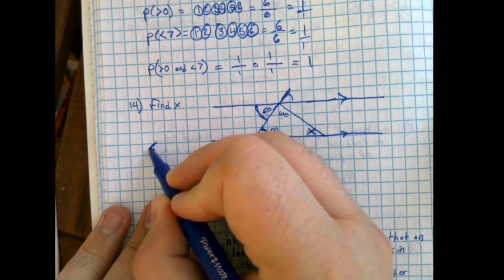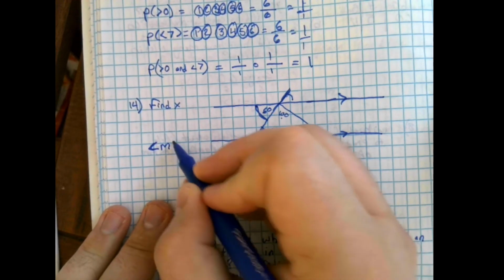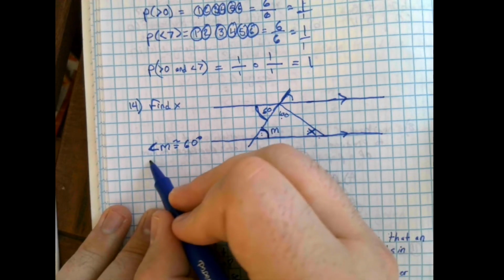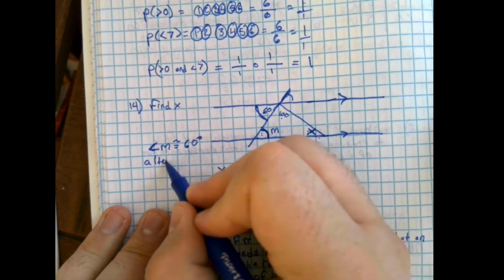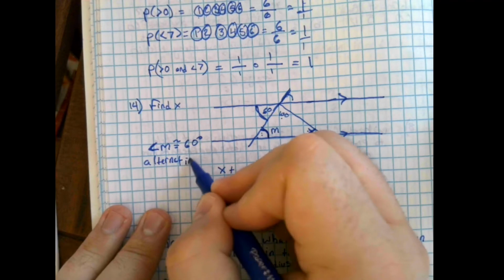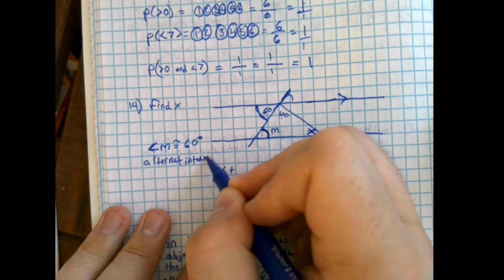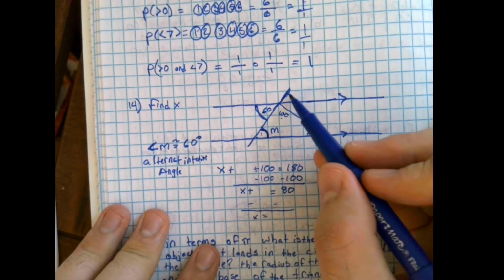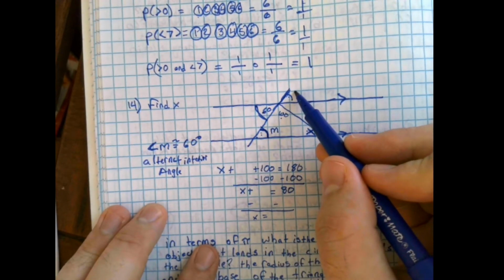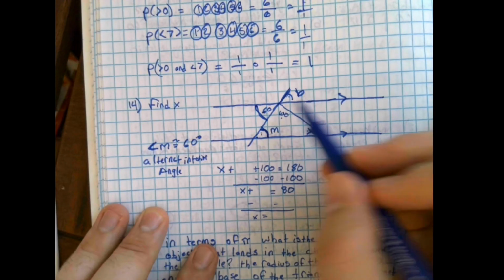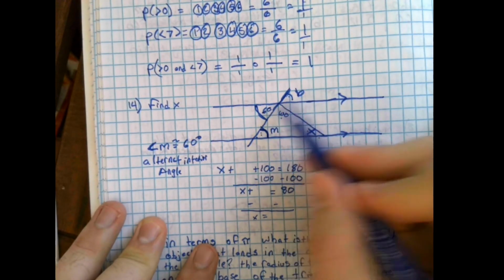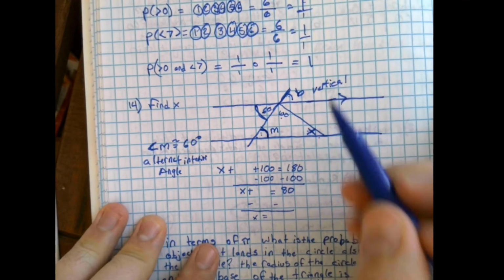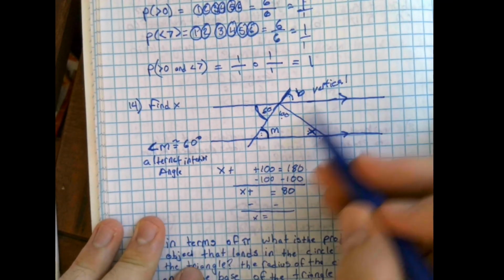Angle M is congruent to 60 degrees because it is an alternate interior angle. We could also say that 60 is equal to this one over here. We'll call this B. It's equal to B because these are vertical angles, and M and B are corresponding angles.